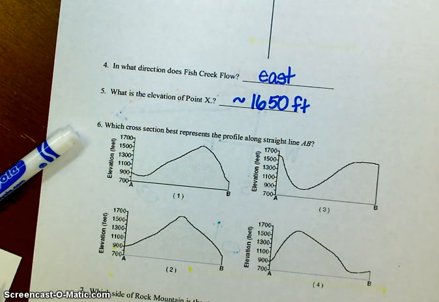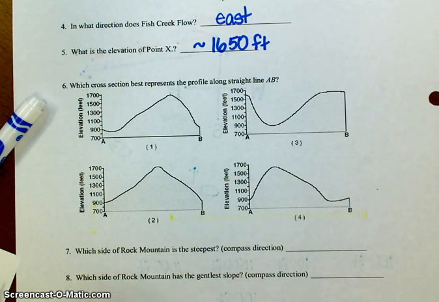All right. That should walk you through, get you to the end. You need to turn this in to me when you get it finished.